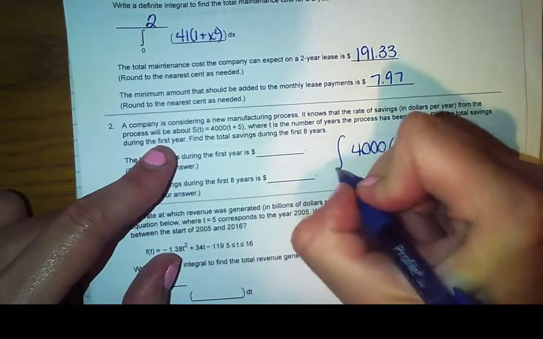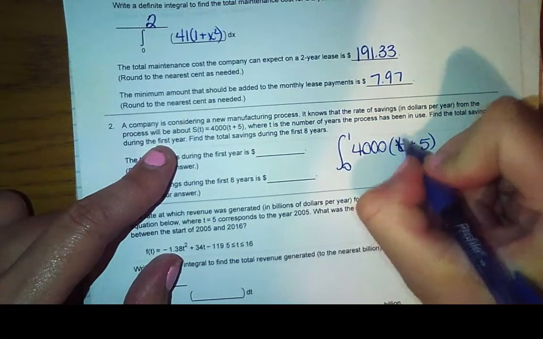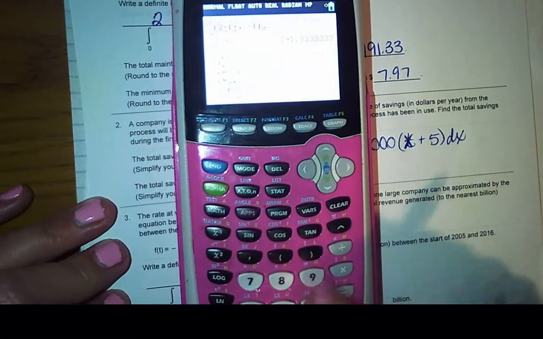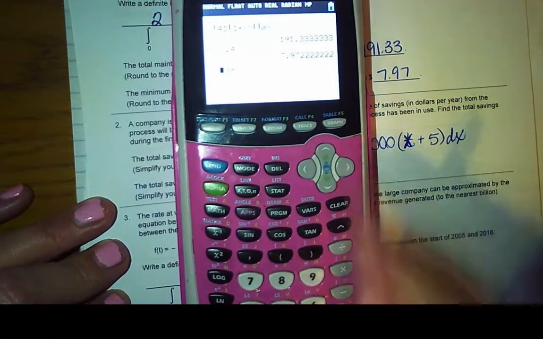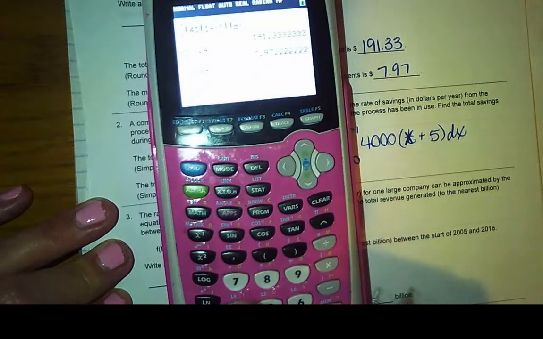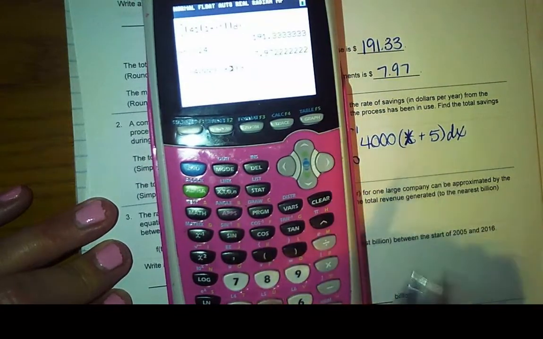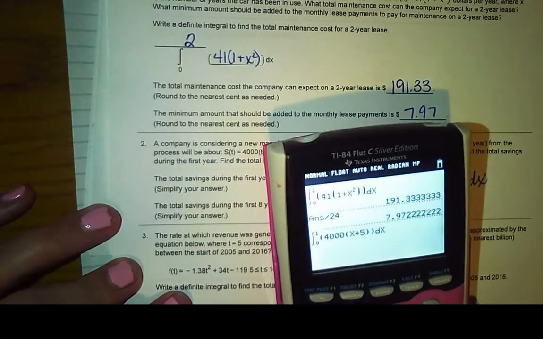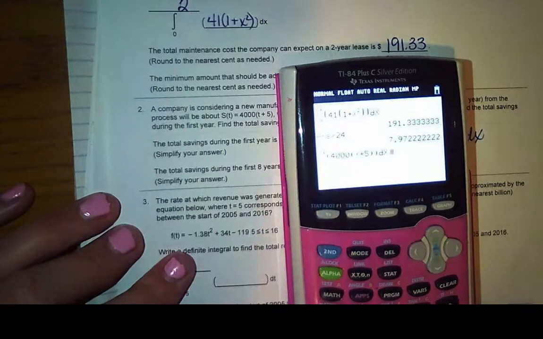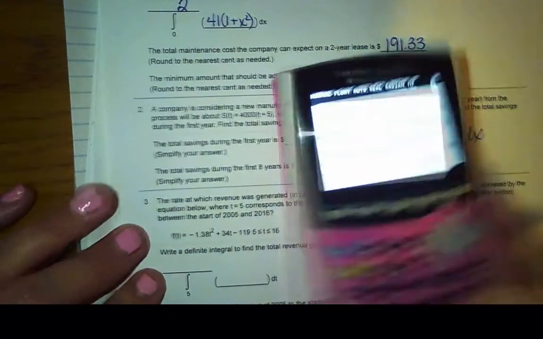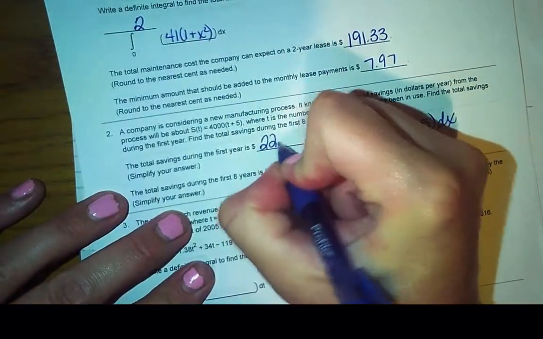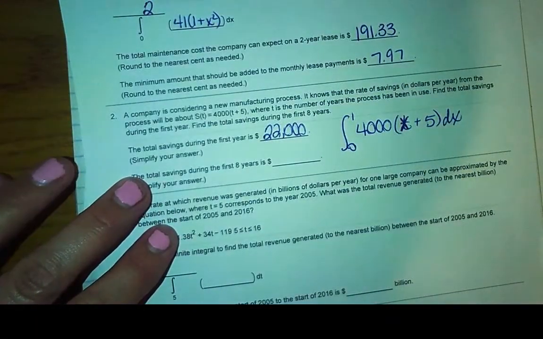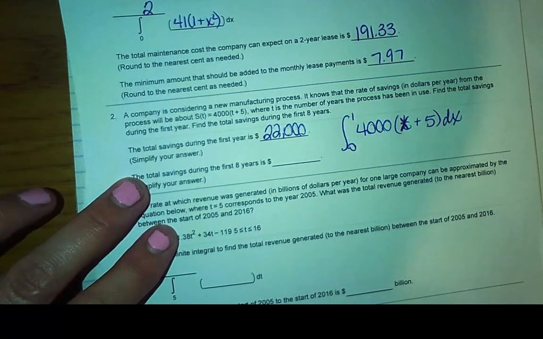So for the first year, we're going to go from 0 to 1, and I'm going to change that to an x, and then dx. So from 0 to 1, hit math 9. Your limits of integration are from 0 to 1 of 4,000 times x plus 5. Close that parentheses, dx. I really wish you could see this better. So hit enter, and we get 22,000. So the total savings in the first year is $22,000. Hang on, I'm making sure it's not tricking me with millions or something.